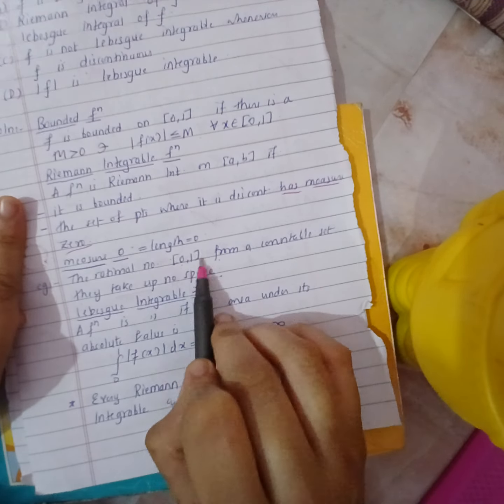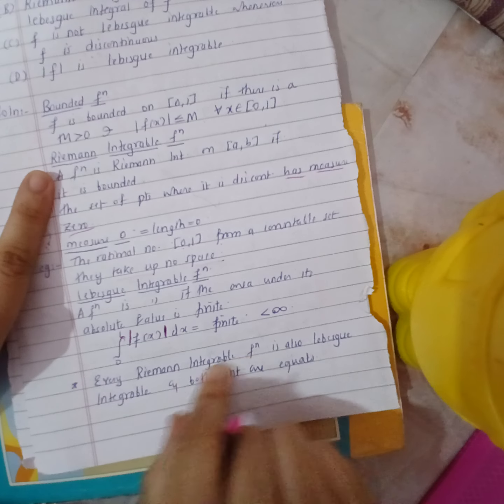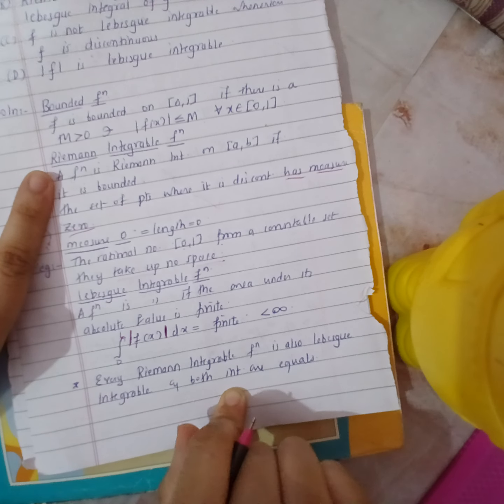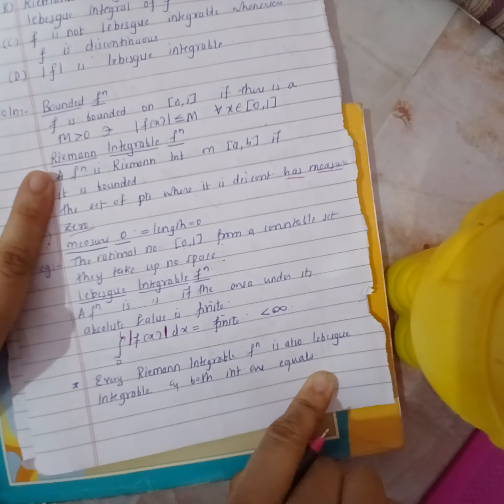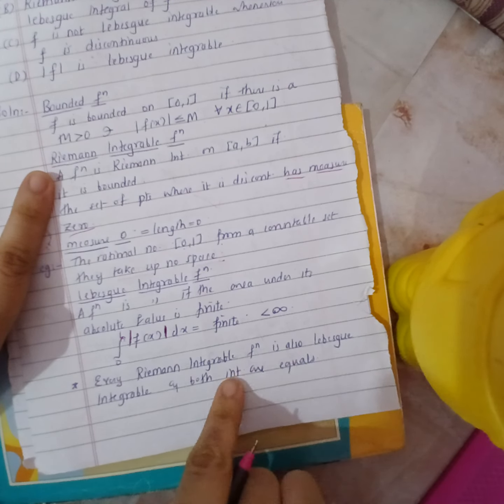And remember this is very important, and it will be useful in all the examinations. Every Riemann integrable function is also Lebesgue integrable, and both integrals are equal, or you will get confused. So every Riemann integrable function is also a Lebesgue integrable function, but the vice versa need not be true.